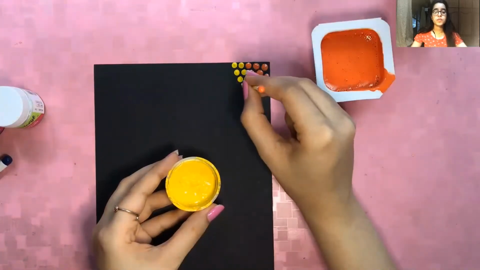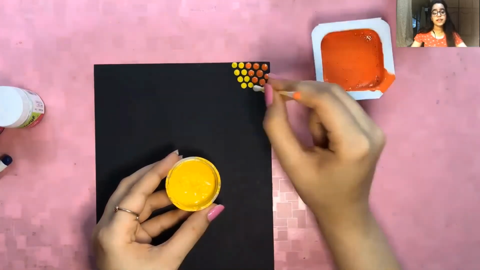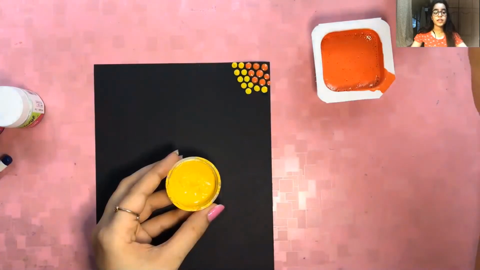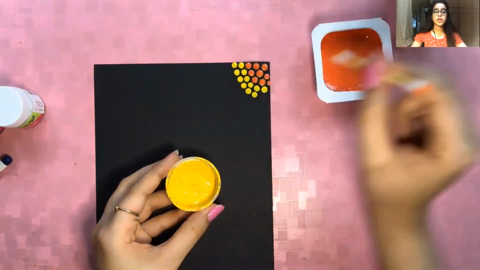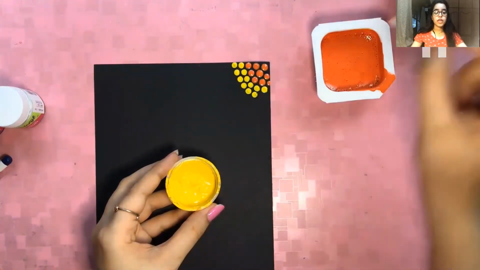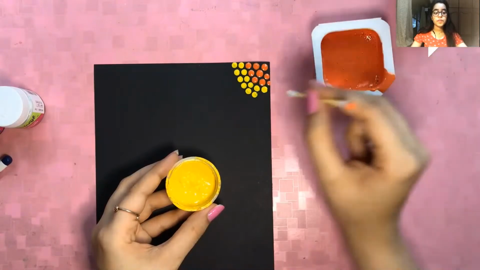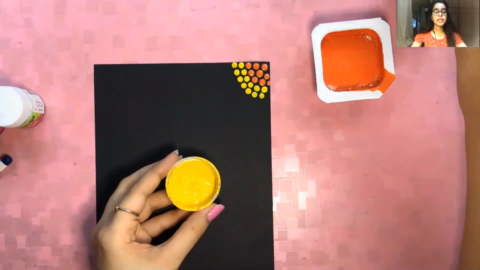So this process could be really easy and fun to do at the same time. So just make sure that you're having enough paint on the earbuds so you can keep dipping your earbuds into the paint and keep giving these dots.